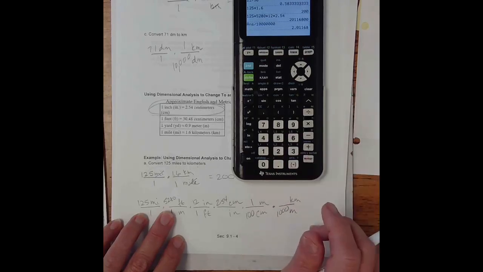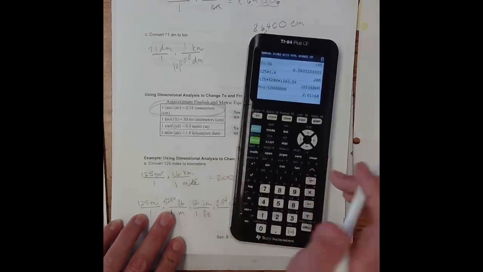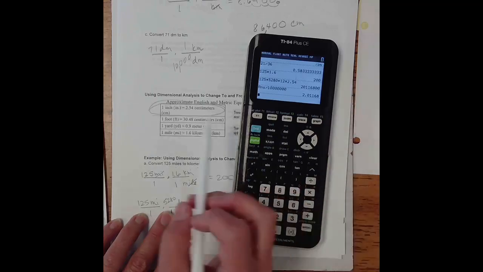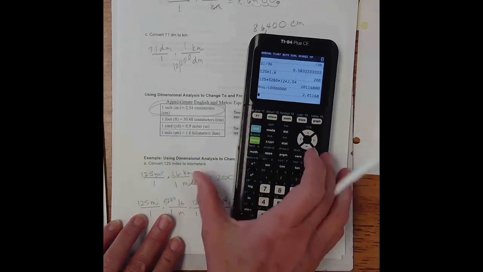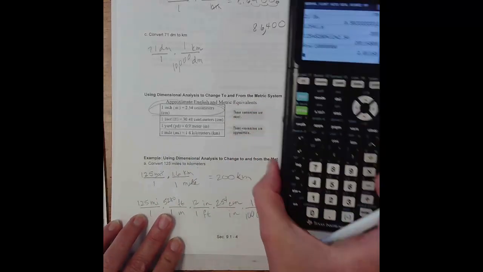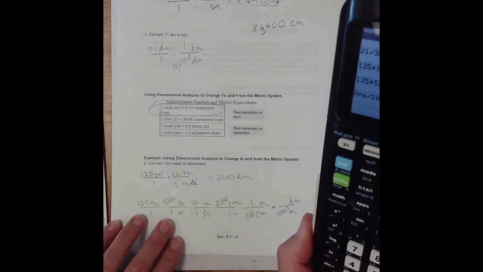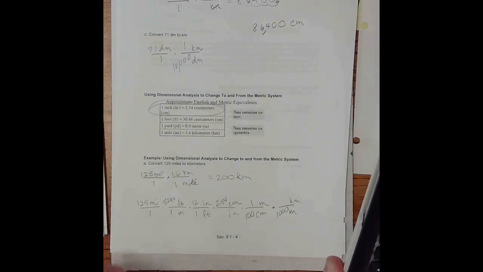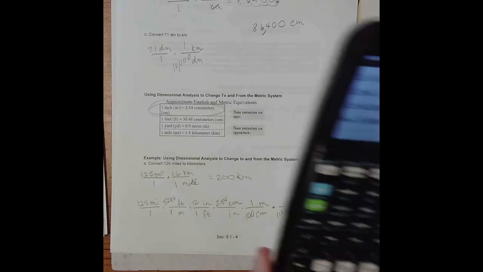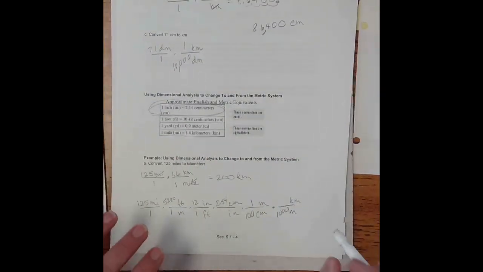And notice I'm getting something that's close, but if you notice, it's not exact from what I had before, and the reason is I thought I was going to get 2. What did I do wrong? Oh, meters. There are 1,000 meters.